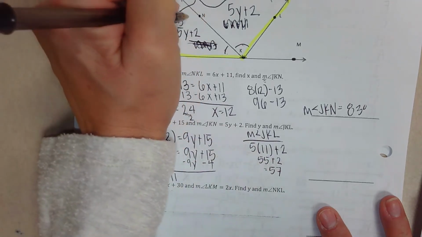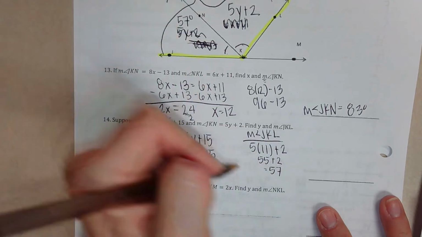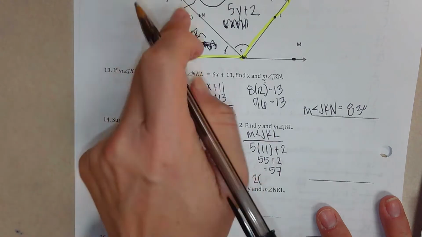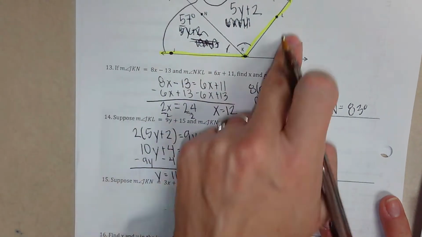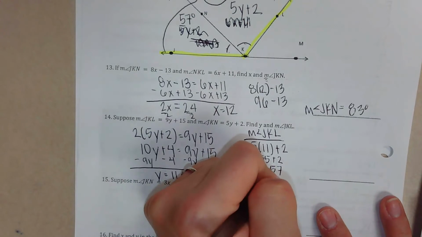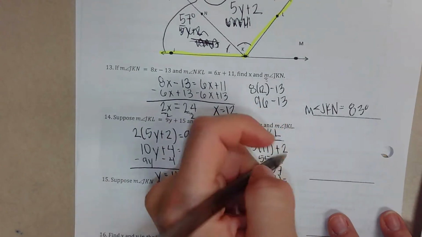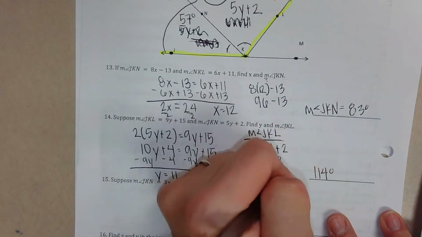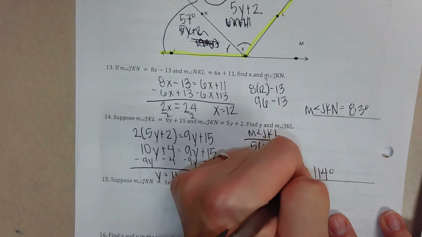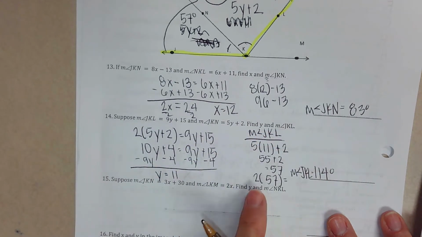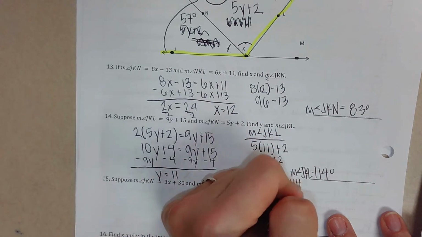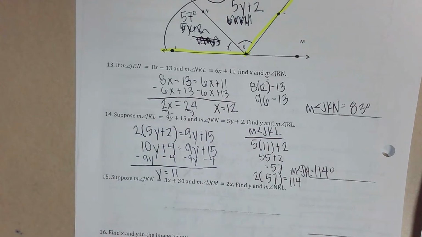So I now know this is 57 degrees, and I'm going to double it because I want to know JKL, the whole angle. And that'll be 114 degrees. The measure of angle JKL equals 114 degrees.